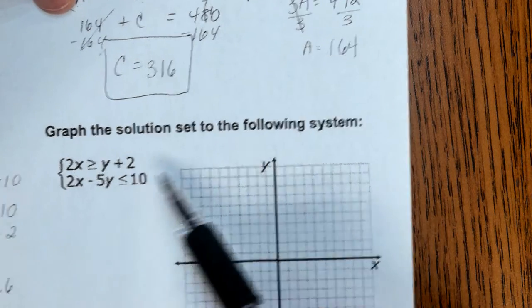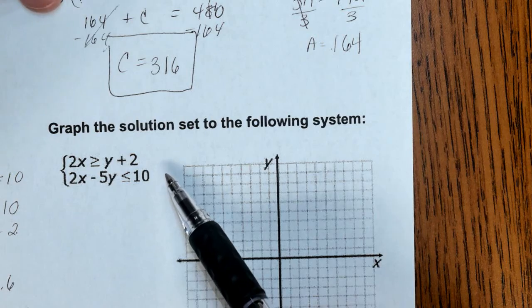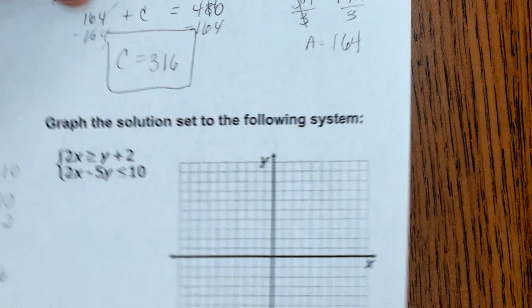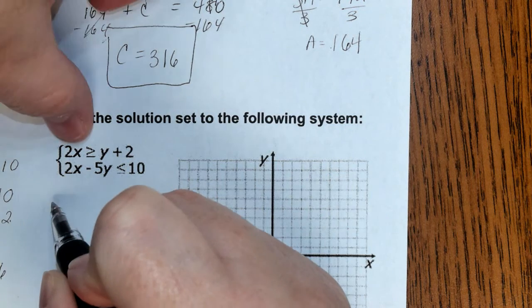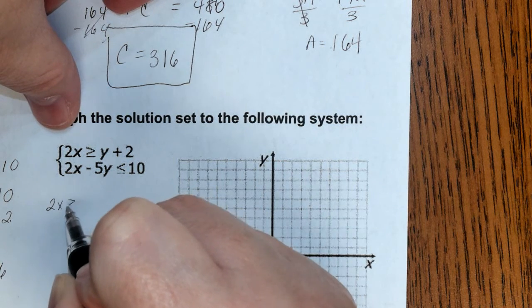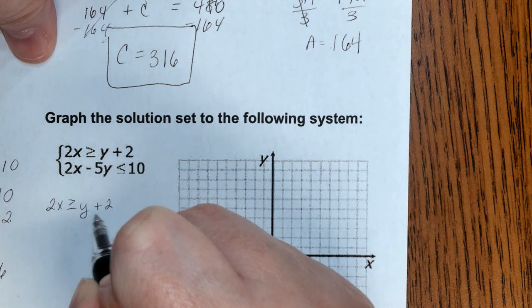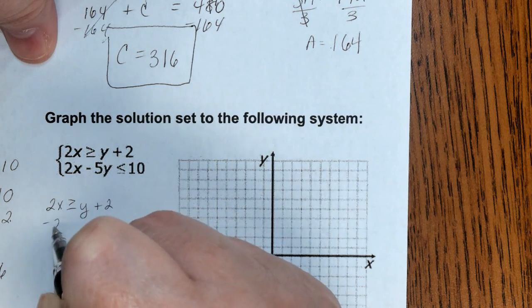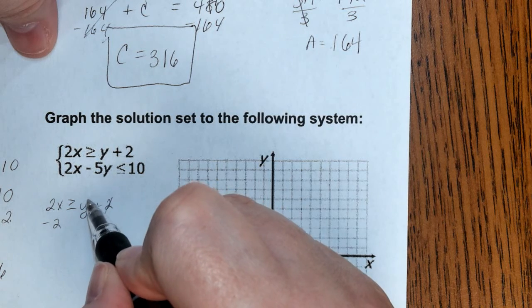You're graphing your solution set. You can't really graph it until it's y equals. Or in this case, there's an inequality, not an equals, but same kind of concept. So for the first one, you've got 2x is greater than y plus 2. You need to get y alone. So I can minus 2 to do that. But then just remember, we like to have y on the other side.